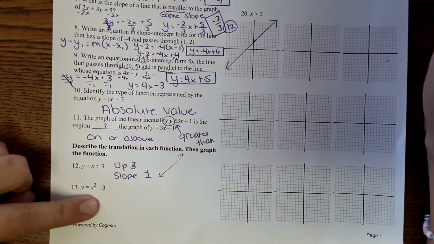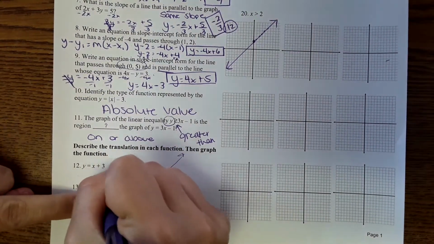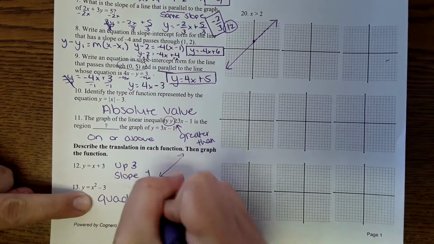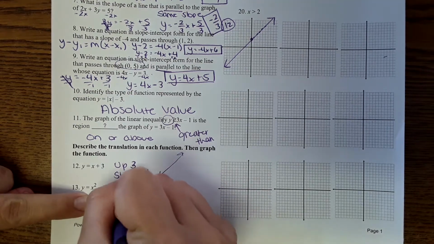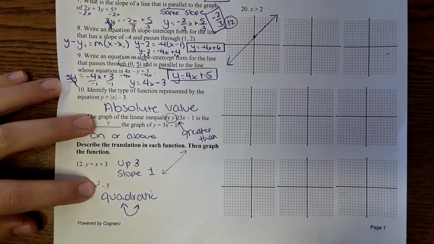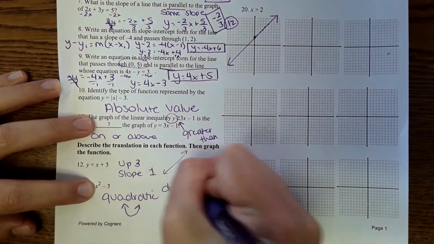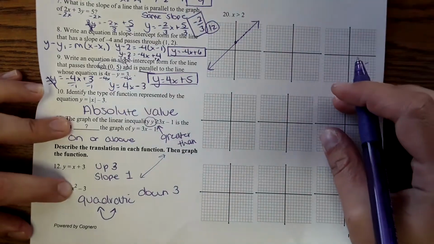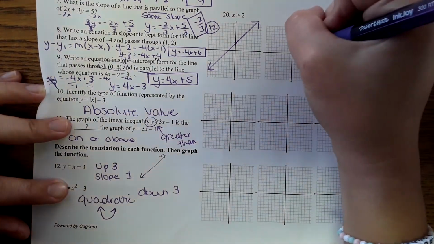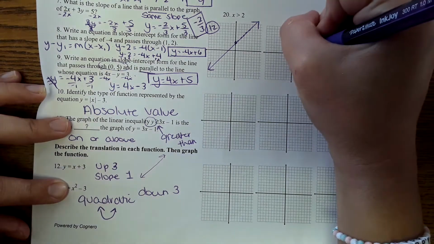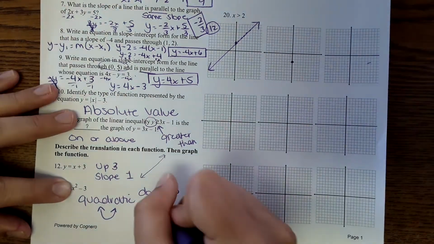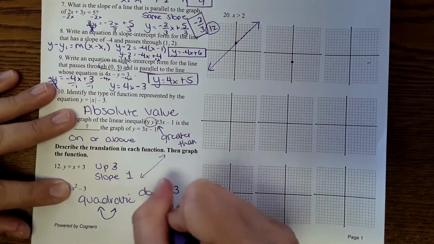For the next one, we have a quadratic because x is squared. So our graph will look like this. The minus 3 is down 3, so I can plot my original point here. Then I need to set up a function table so I can find some coordinates.